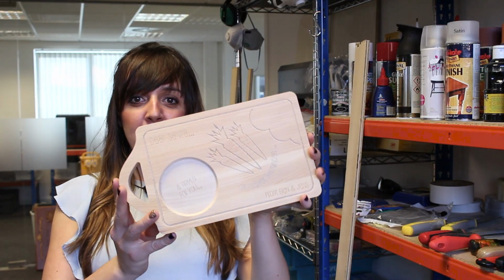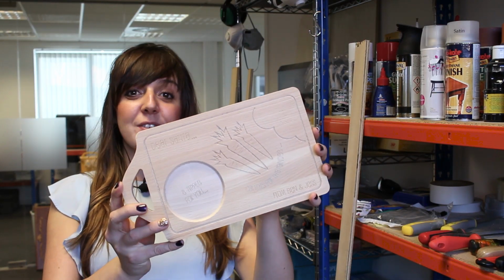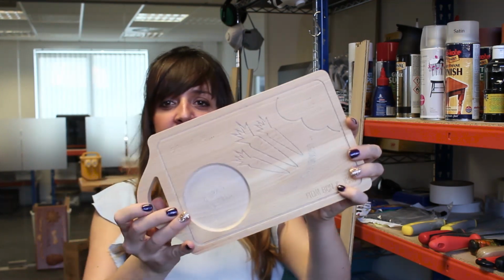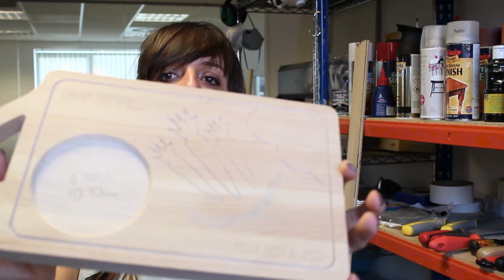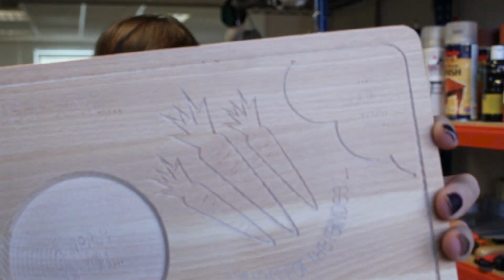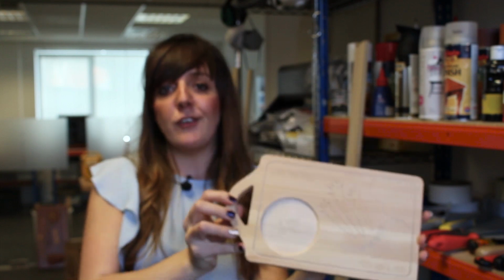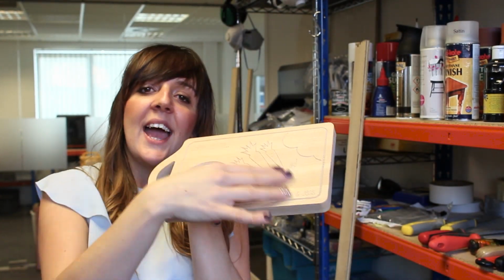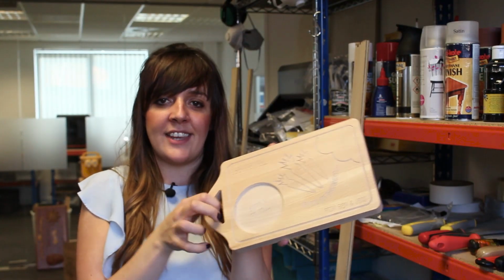Here we have our Christmas Eve treat board fresh from the machine. I've removed all 4 tabs, given it a nice sand over, and here is the final result. And so this is now ready for us to put out on Christmas Eve with a nice glass of sherry, some cookies and some carrots for the reindeer.